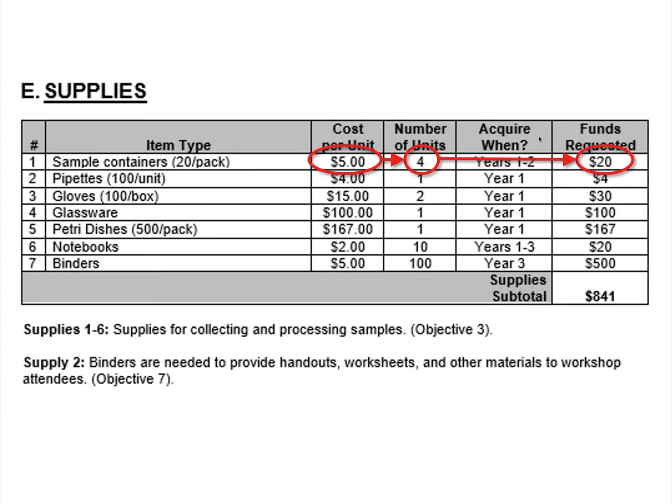Please note again that the amount in the cost per unit column should not exceed $5,000. Any item with a purchase price that is equal to or exceeds $5,000 per unit should not be included here. However, note that the amount in the funds requested column for a type of supply may exceed $5,000. Below the table is a brief justification explaining why the supplies are needed and linking them to the project objectives. A more detailed explanation than what is provided here may be needed depending on the supply requested.